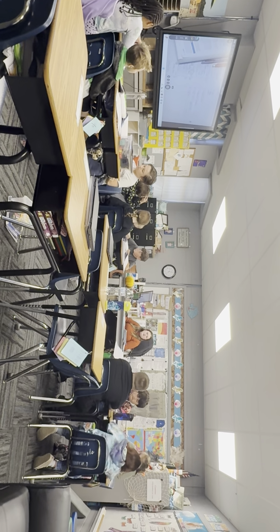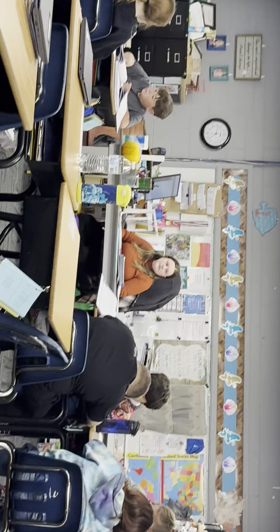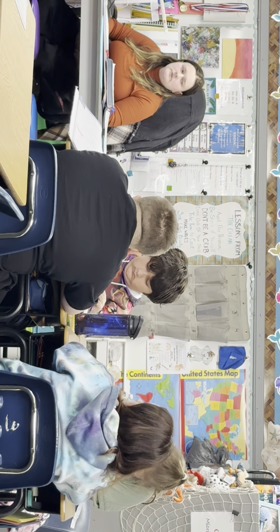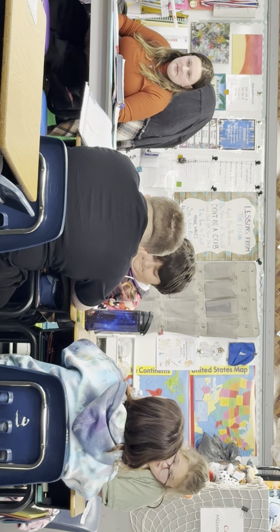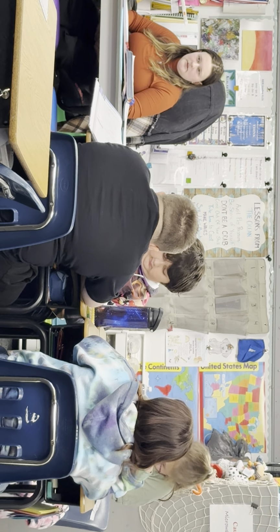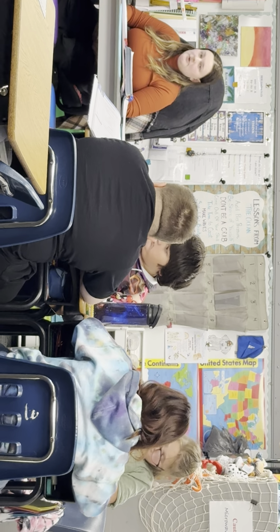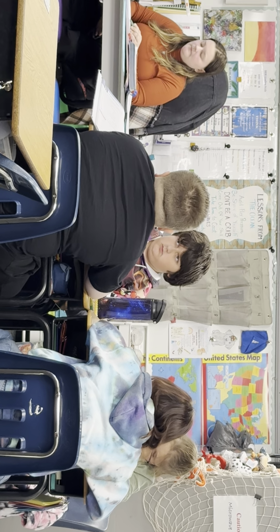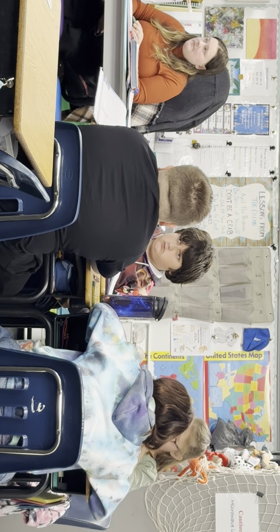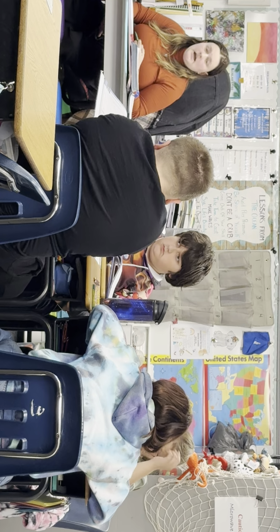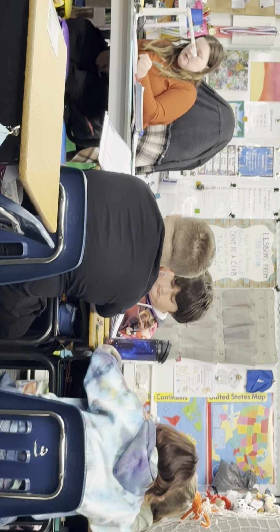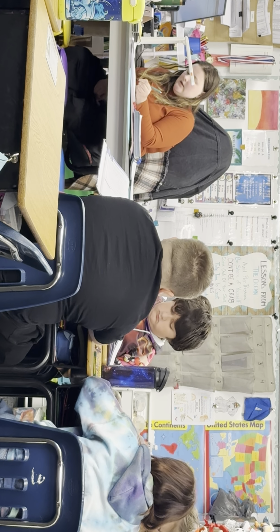Harrison, what do I need to do to work out 10 to the power of 4? Does anybody want to try? Go ahead and try for me, Harrison. An exponent means we're going to multiply that number by itself that many times. So I have 10 to the power of 4. I'm going to multiply 10 times itself how many times? 4. Okay. So 10 times 10 times 10 times 10.